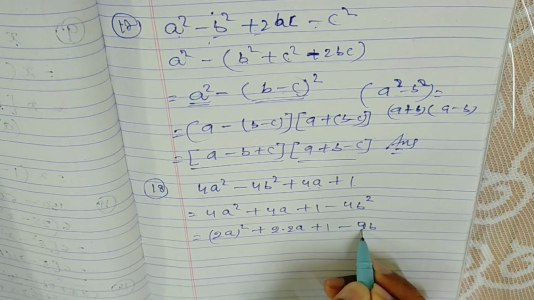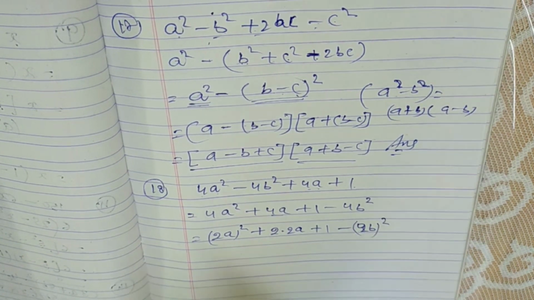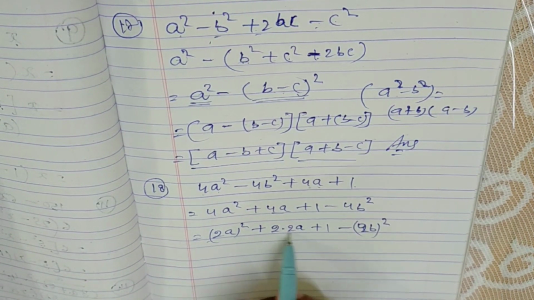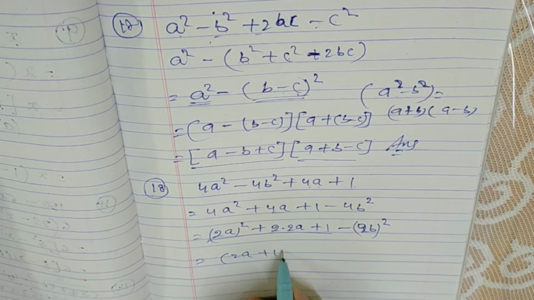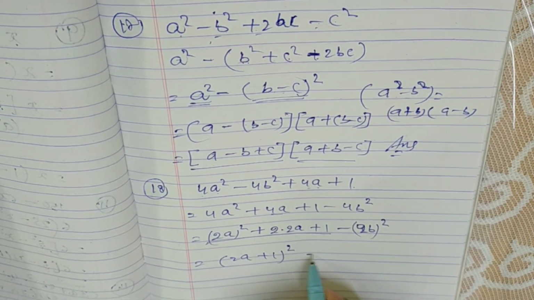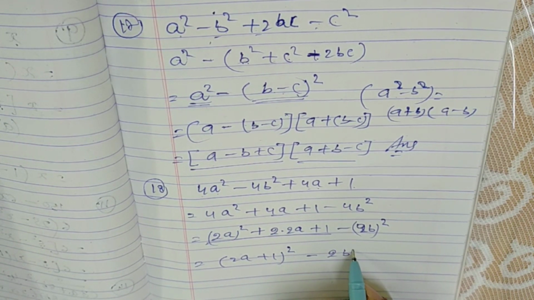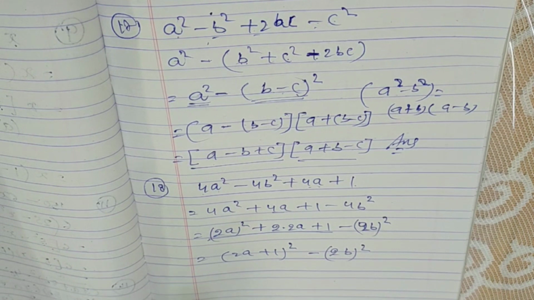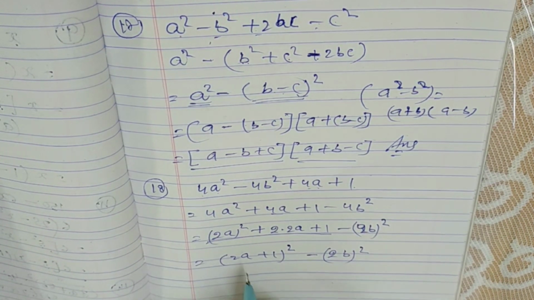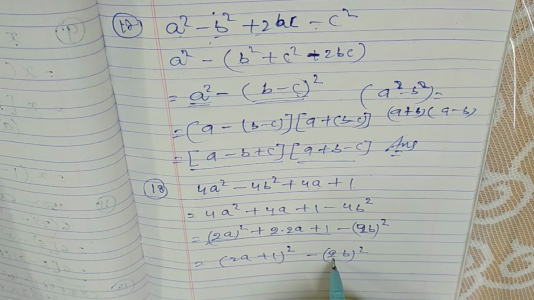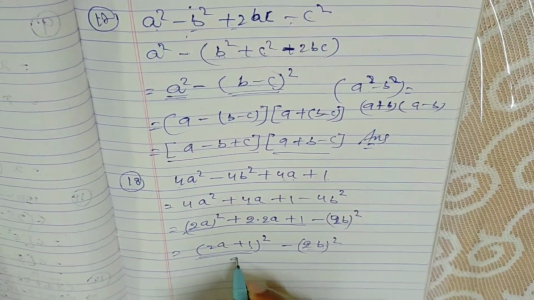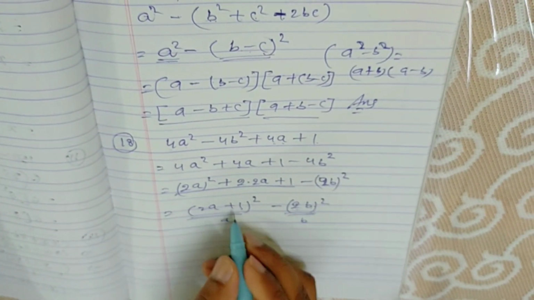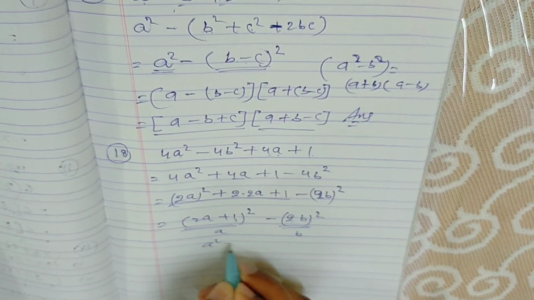Also we can write this (2b) whole square. If we see carefully, this is a formula of (2a plus 1) whole square, and now minus this (2b) whole square. Now this will become this total value. If we assume this total value a square and this will be b square, so this will be the formula a square minus b square. So according to formula, if we assume this a and this total will be b, so we can write here a square minus b square.